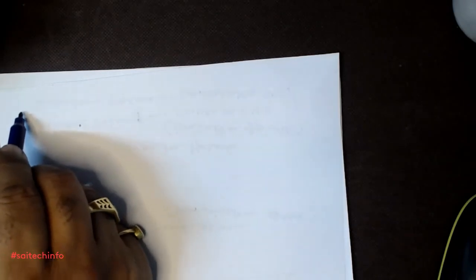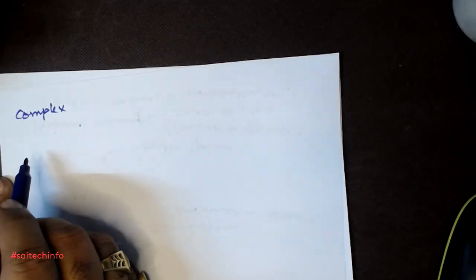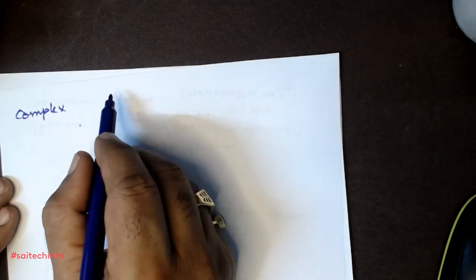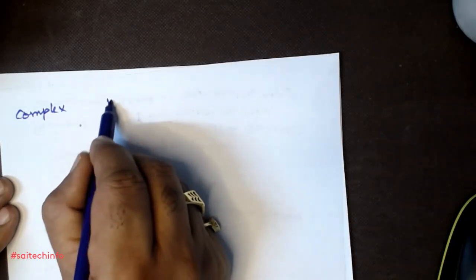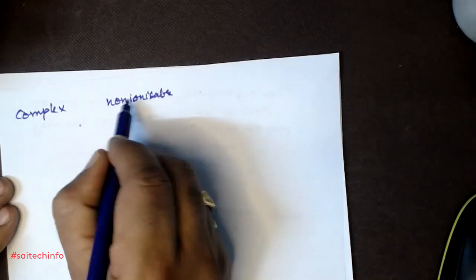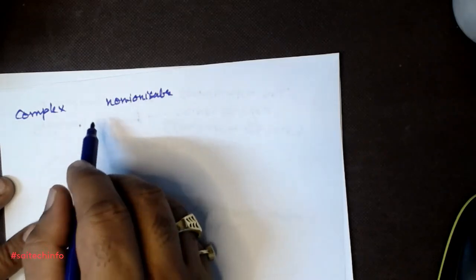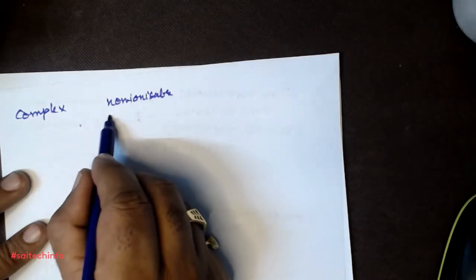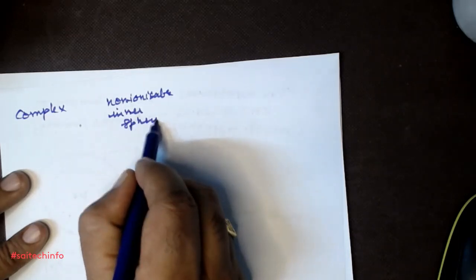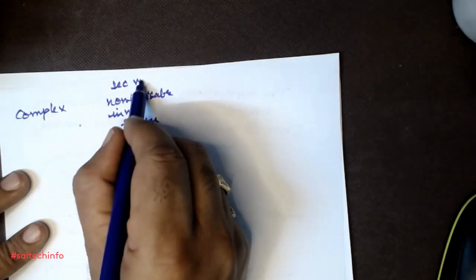These are different types of complexes. Here the inner sphere, that is the coordination sphere, is non-ionizable. Okay, that is the secondary valency.